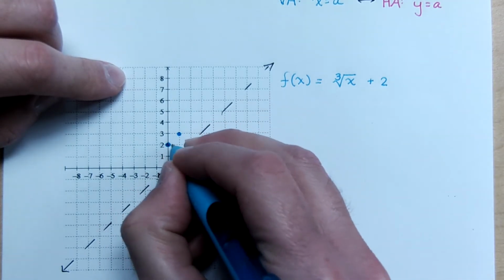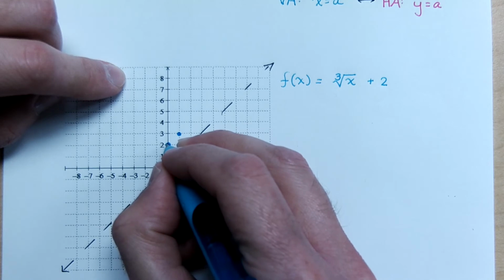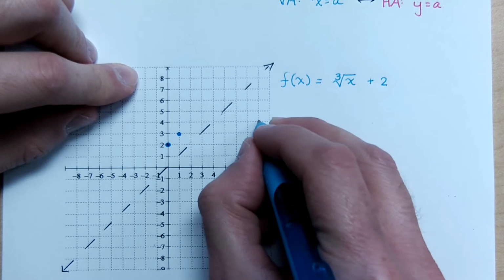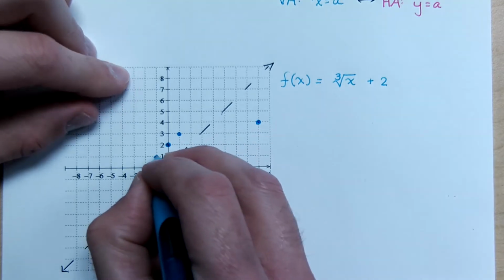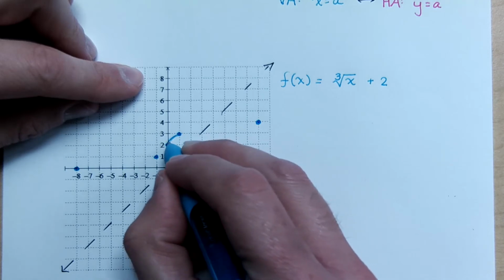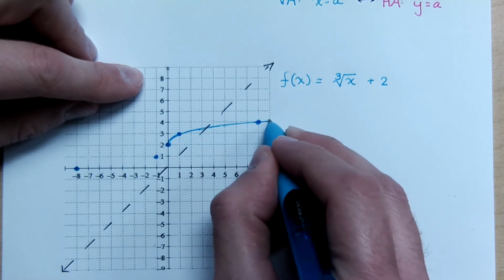What's the next value you would have plugged in for your cube root function? 8, which gives you 2. So for 8, I'm going to go up 2, and then I'm going to come back over here and put my other points. So this is the cube root of x plus 2.